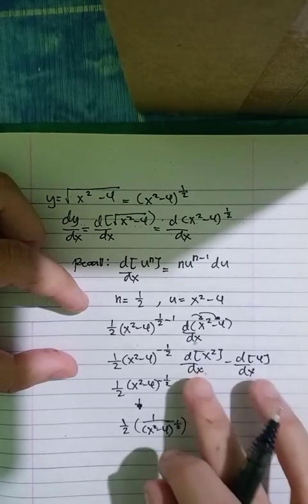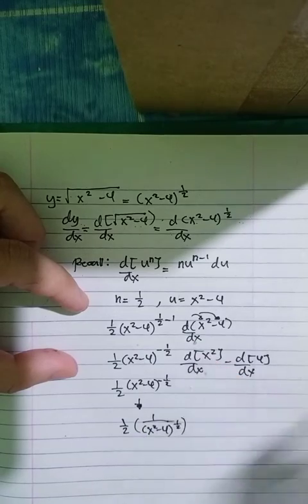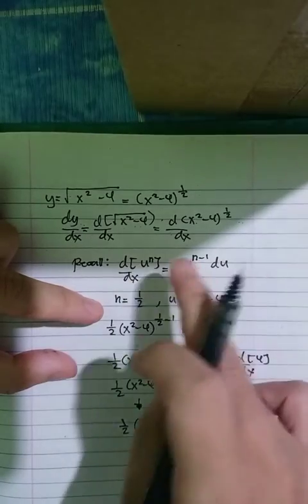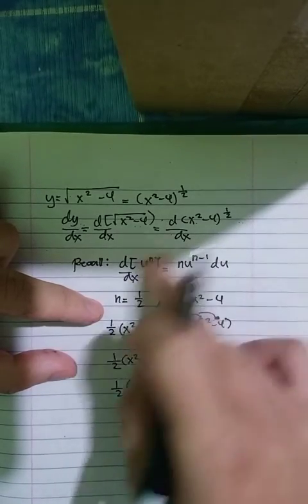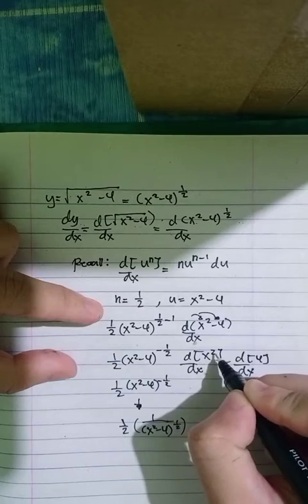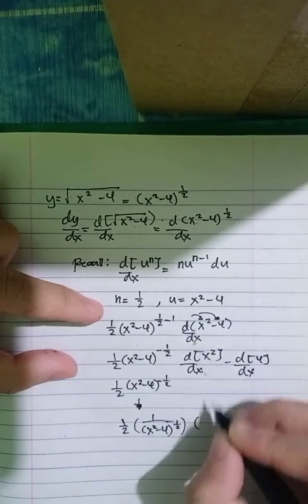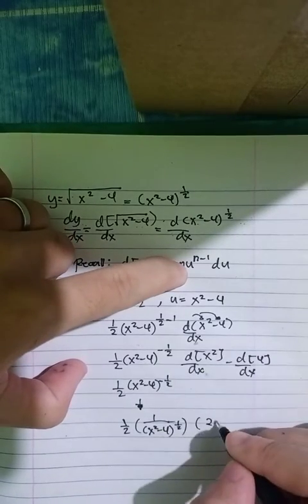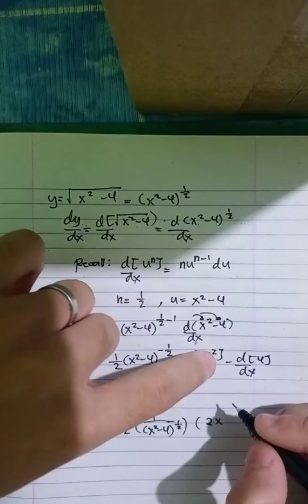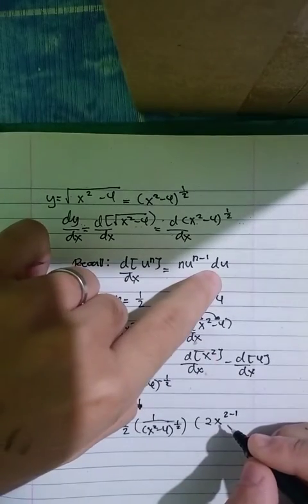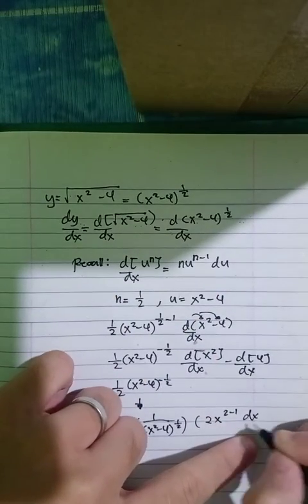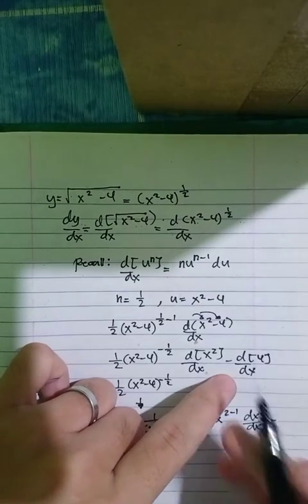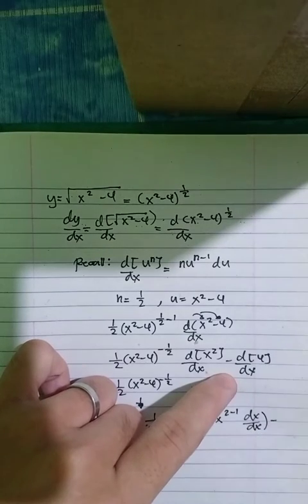Now on this side, we are going to use the power rule, the same as we used earlier. This is our u and this is our n, so our n is 2. Put 2 there, and u is x, then n minus 1, which is 2 minus 1, and the derivative of u. Our u is simply x, so dx over dx. In this area, as you can recall, the derivative of a constant number is always 0, so we simply put 0.